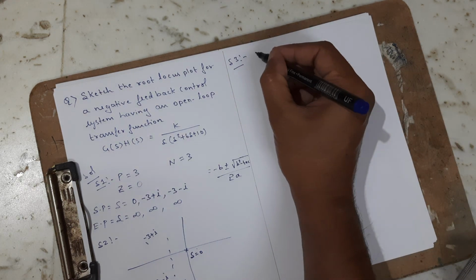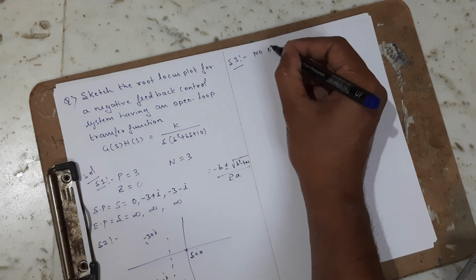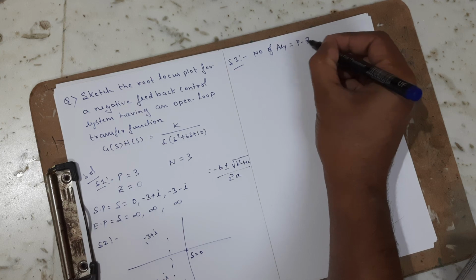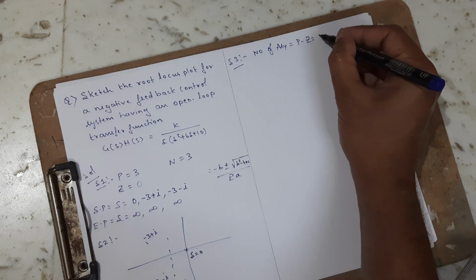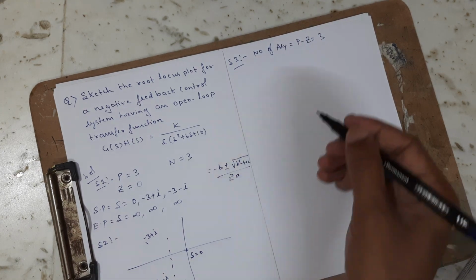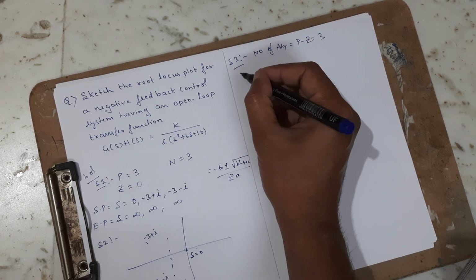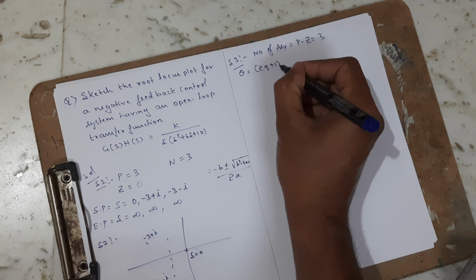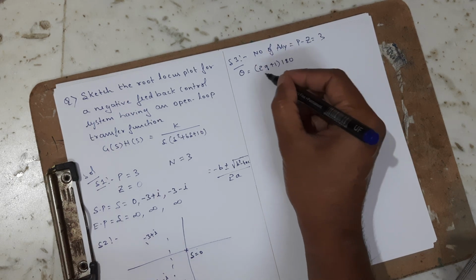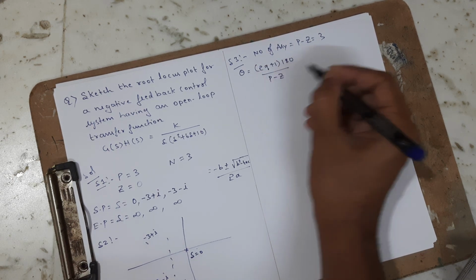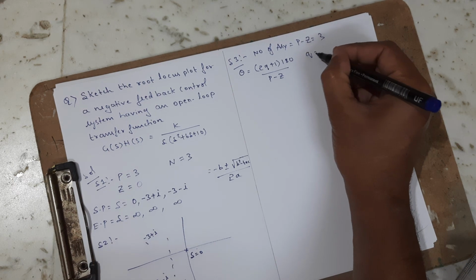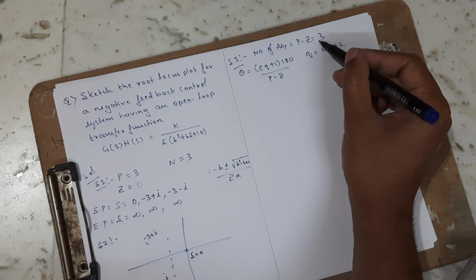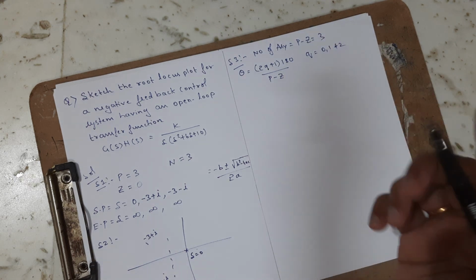Next one is step number 3, to find out the asymptotes. Therefore the number of asymptotes is equal to p minus z. How much is this? That is equal to 3. So what is the formula? Theta is equal to (2q plus 1) into 180 divided by p minus z. Your q is going to vary from 0, 1 and 2. Why? Because the number of asymptotes is equal to 3.